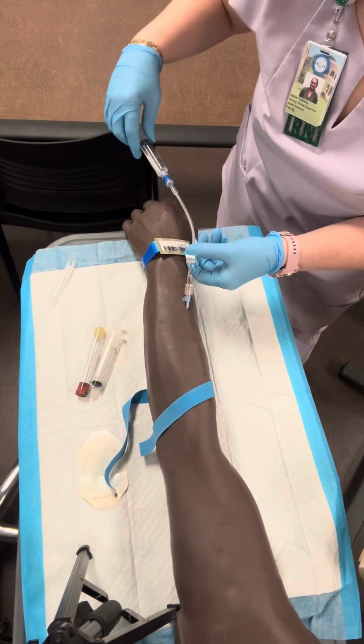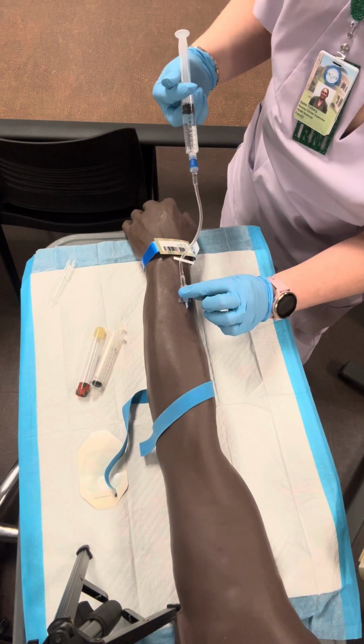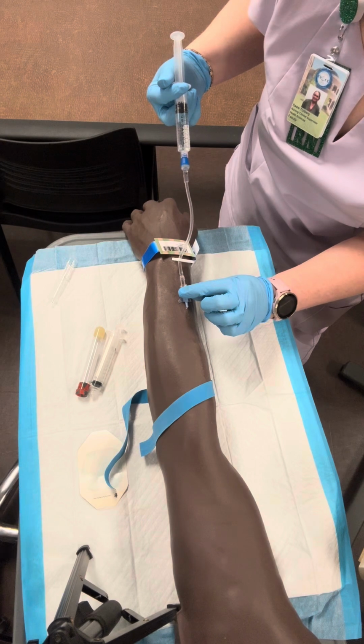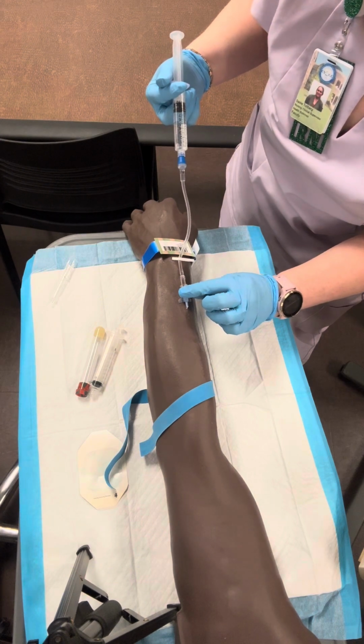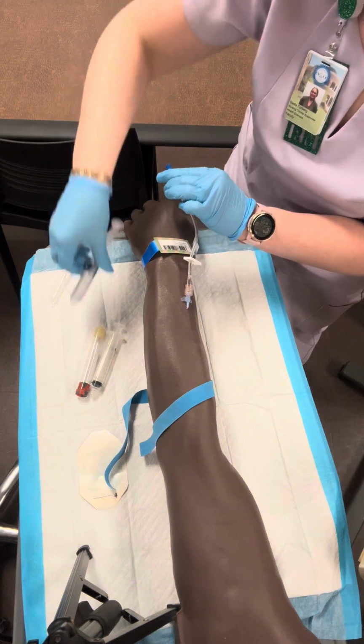I'm going to unclamp this and I'm going to flush, not for real, but I'm going to say that I'm flushing it. And it is patent, no signs of infiltration or inflammation. And then I'm going to clamp it shut, take off my flush here.